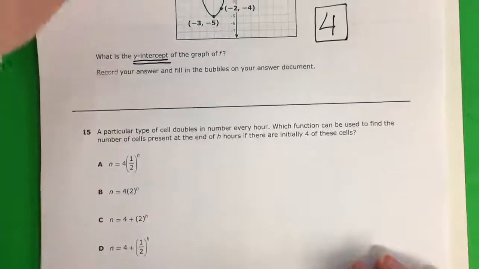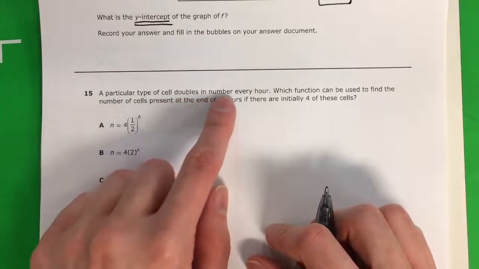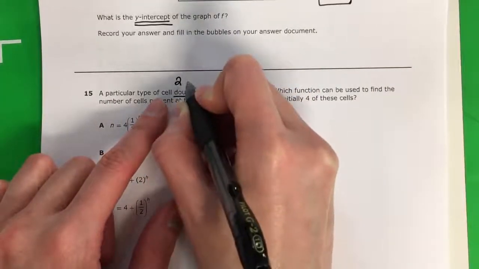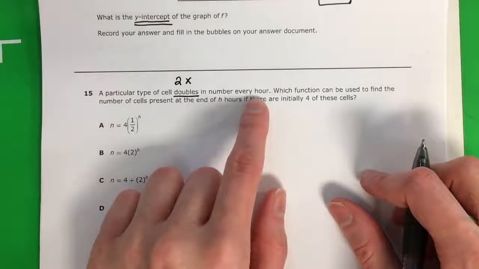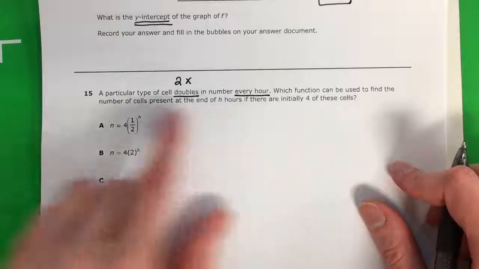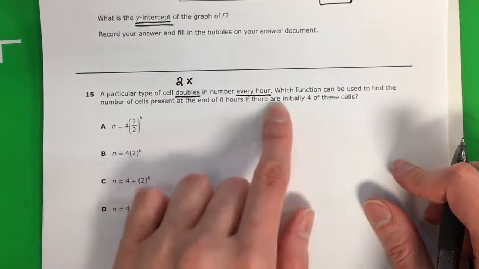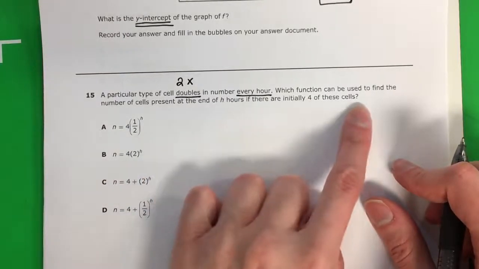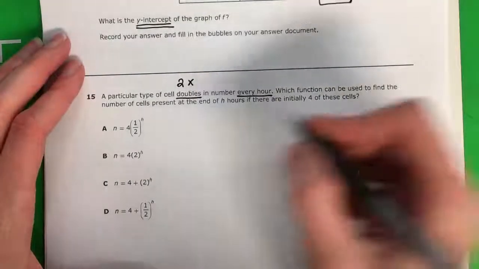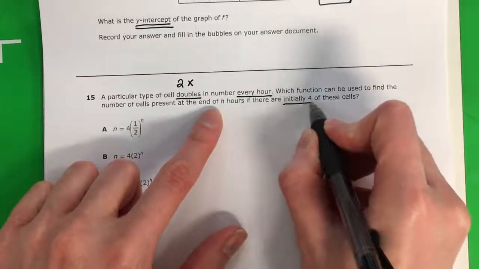Number 15. A particular type of cell doubles in number every hour. So there's a cell and it doubles. Remember, doubles means 2 times every hour. Which function can be used to find the number of cells present at the end of h hours if there are initially 4 of these cells? Okay, I'm going to show you 2 ways to do this one. The first way is the easy way. Okay, so initially there are 4 cells.